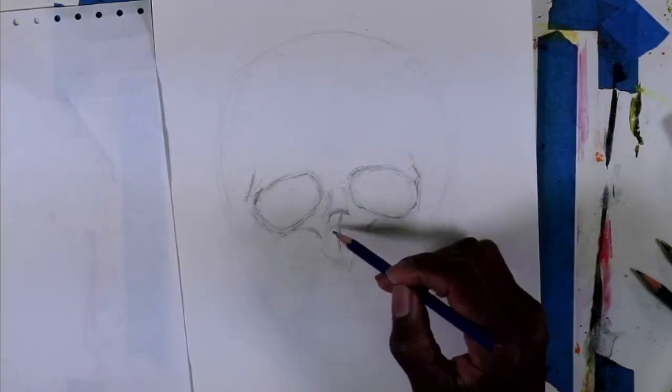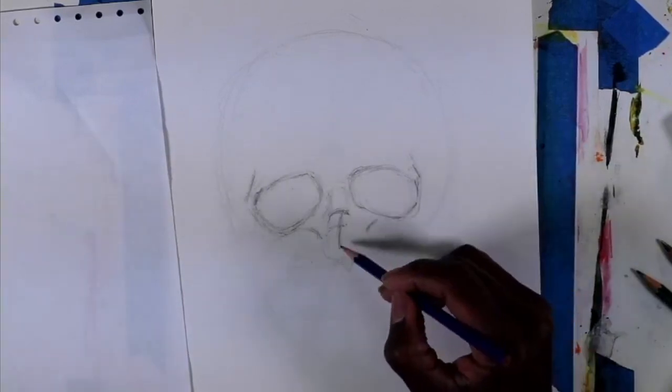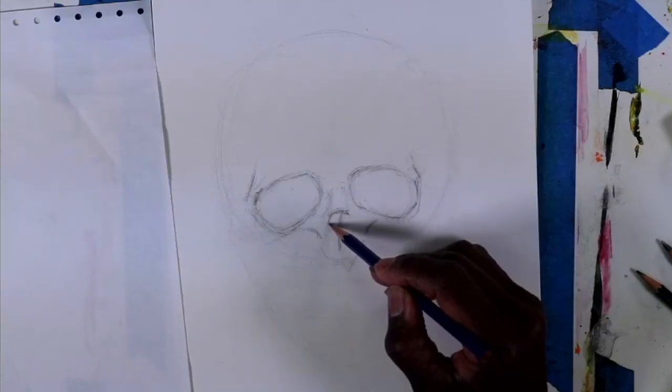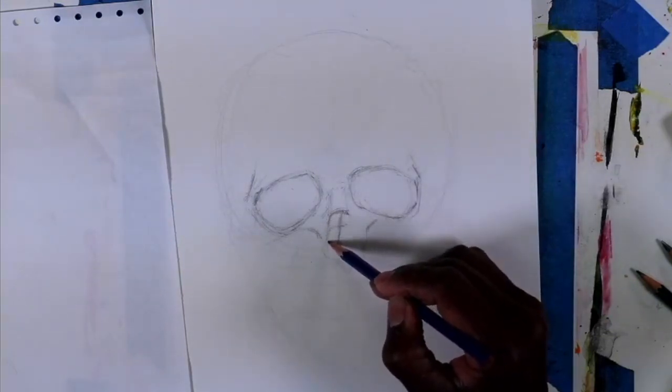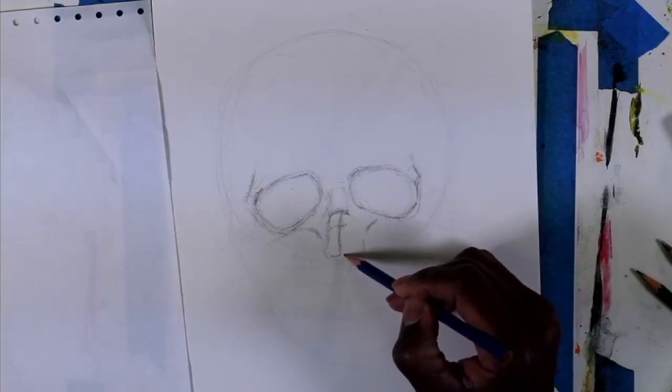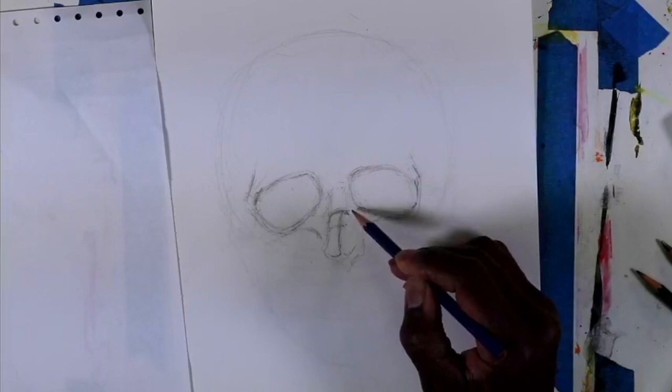So you have two different sides of your nose. You can't feel that bone. It's way back in your face. So you have one side for the right nostril and one side for the left nostril.